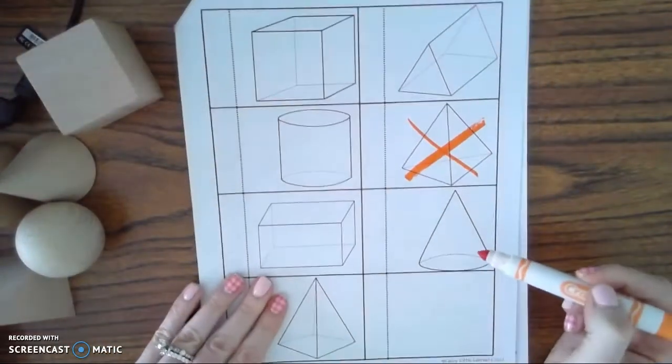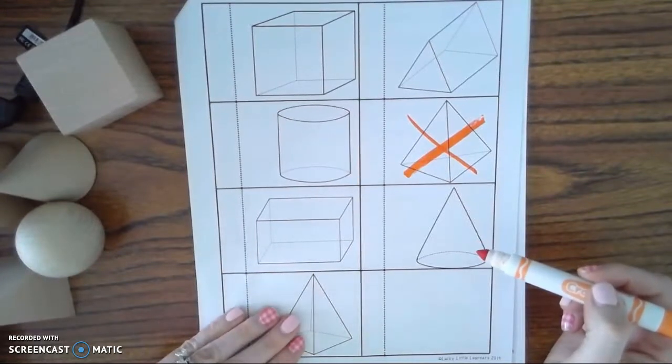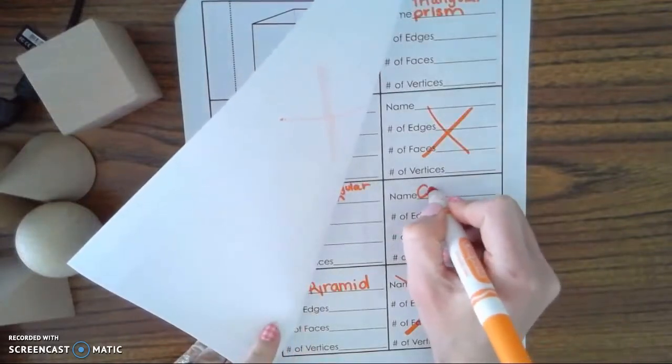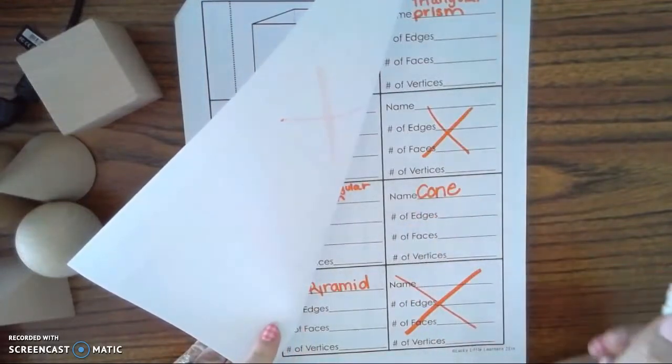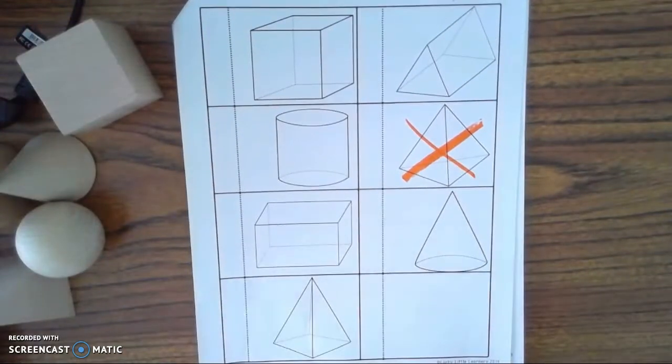And sorry, my last shape that we're going to do today is a cone. It looks like an upside down ice cream cone. So I will label this box cone. Okay. All right, so now that we have everything labeled, we can go ahead and get started.